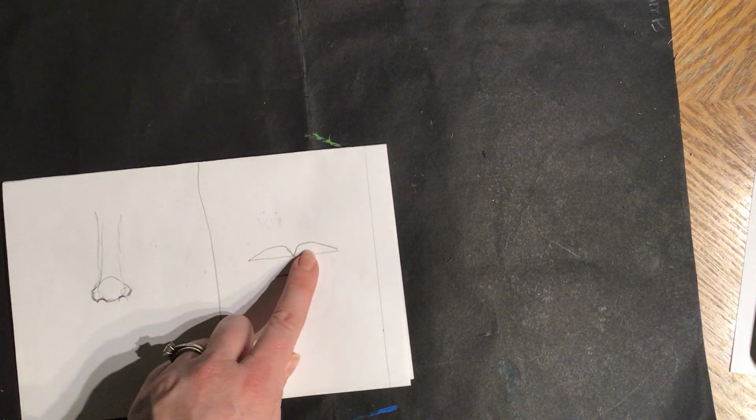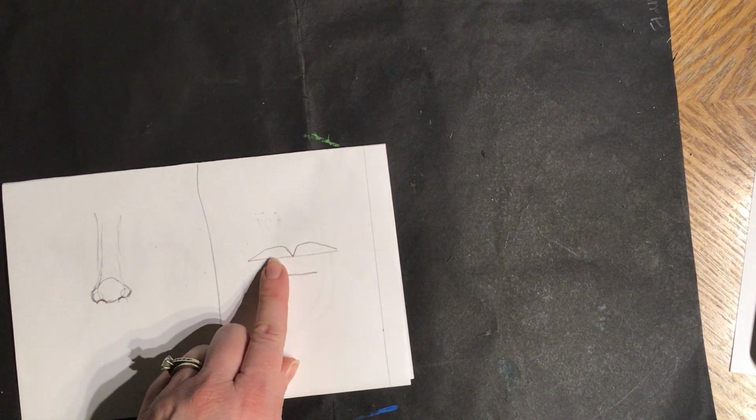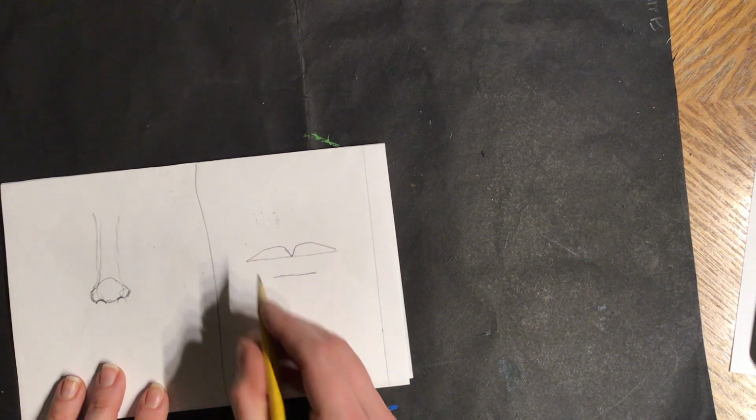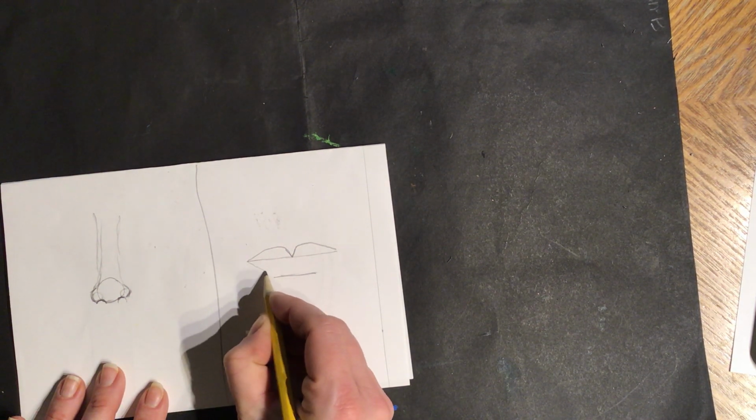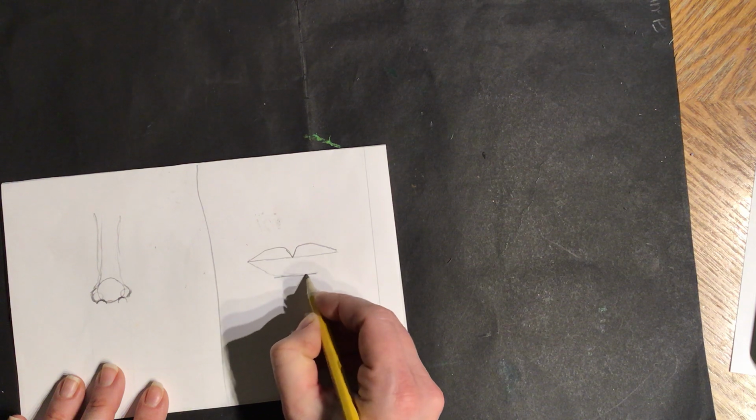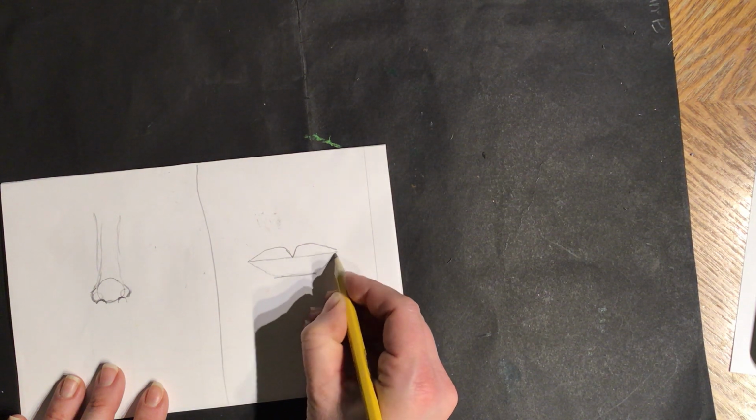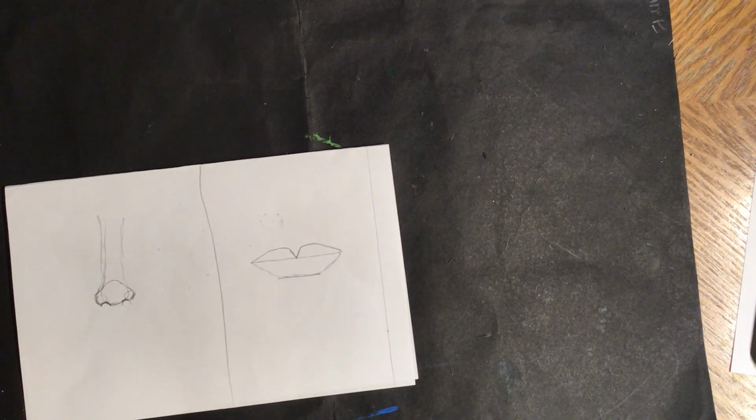And they should be pretty symmetrical, about the same size. And then we're gonna finish off our lips by just coming down and connecting to that lower line and then coming back up. So those are some lips.